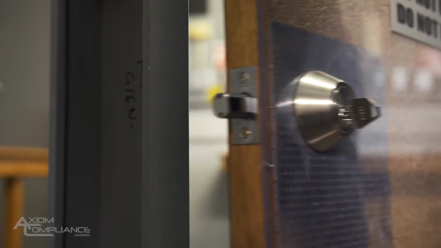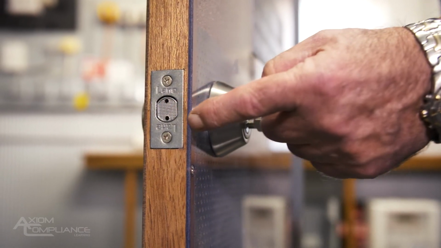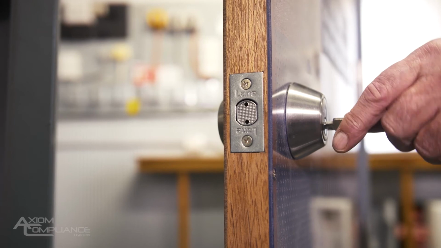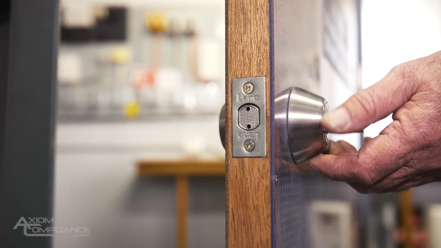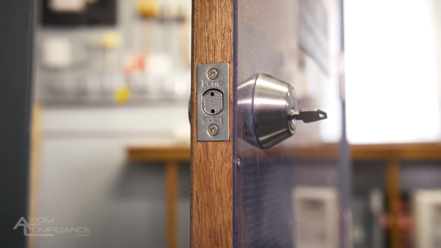And the other thing about this is when you look at the hardware itself, there's no labelling on it to indicate that it's an F, there's no F on it. So if you went to Lane and you said, I want to look at your lock sets, they would not tell you that that's not a fire rated lock set, guaranteed.